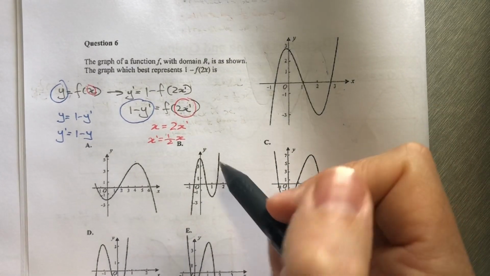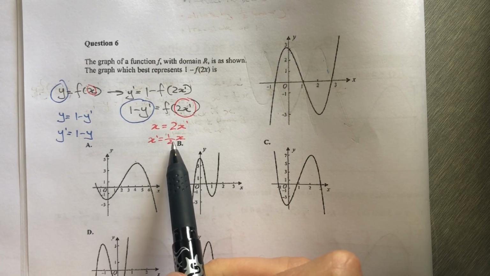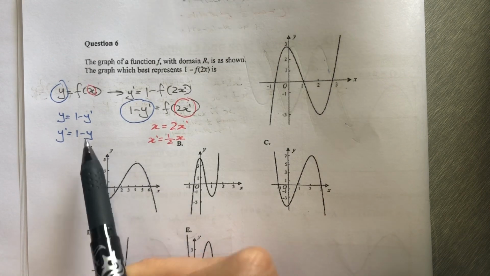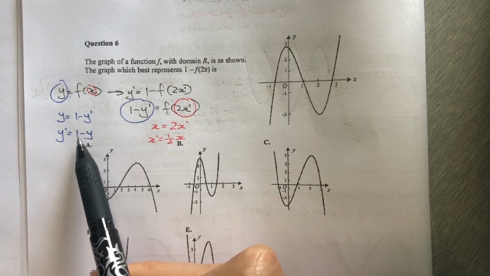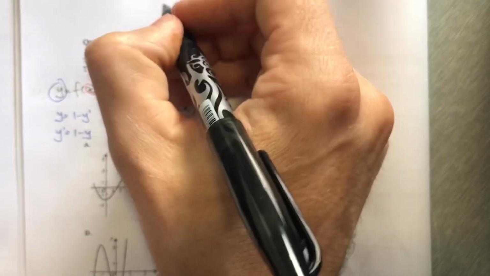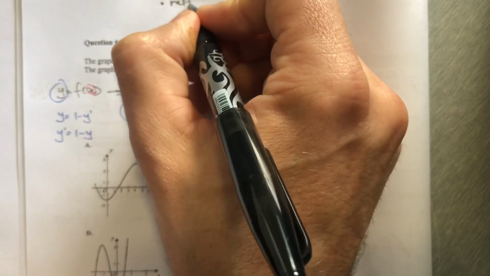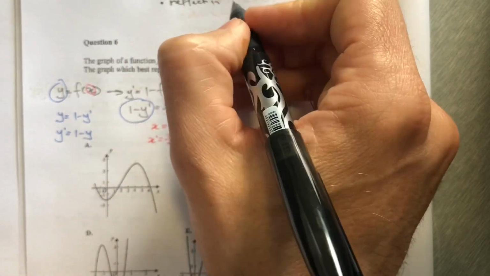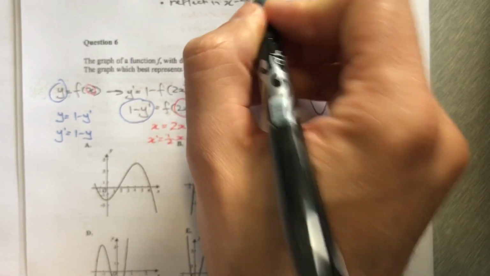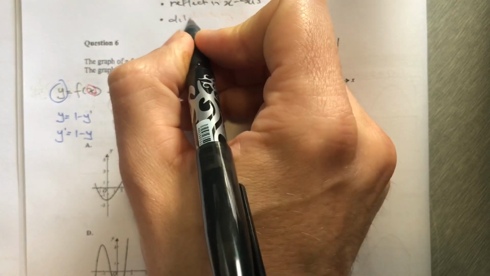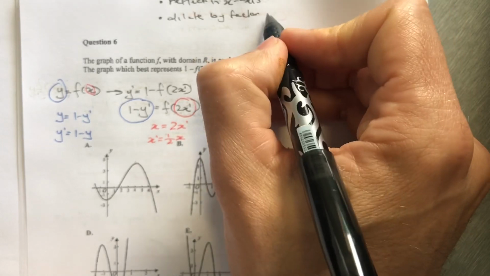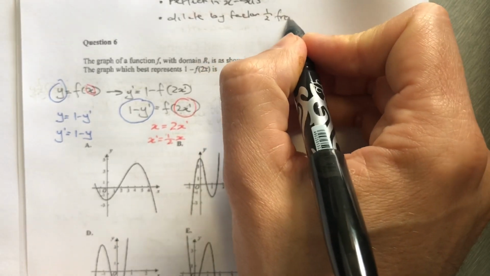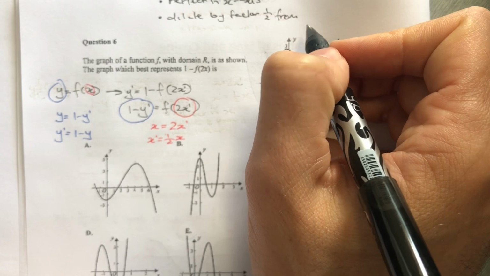Your dilation and your reflection doesn't matter which order it is, but make sure you do the translation last. So let's just start with reflect in x-axis, and then dilate by a factor half from y.